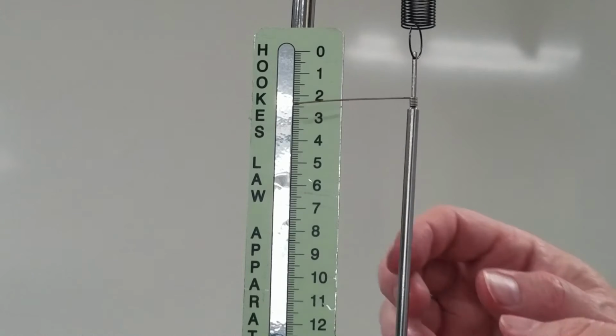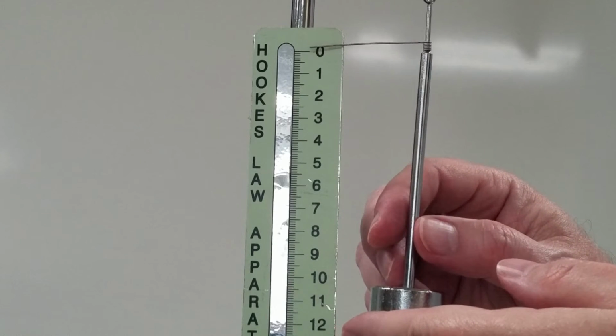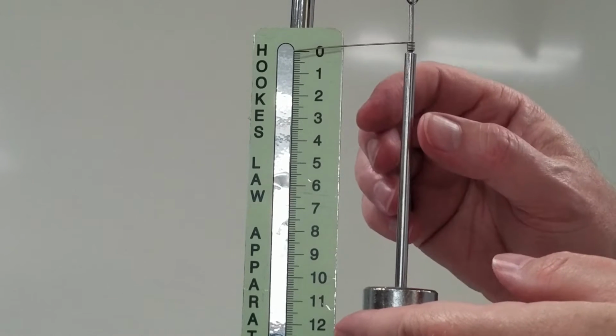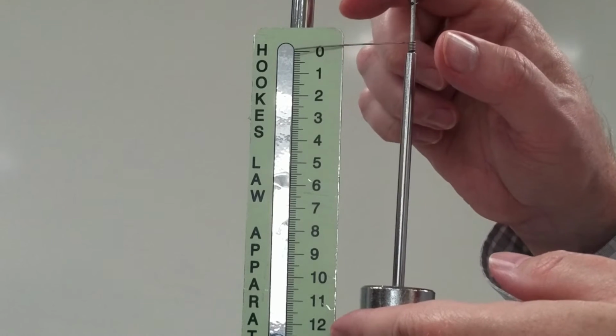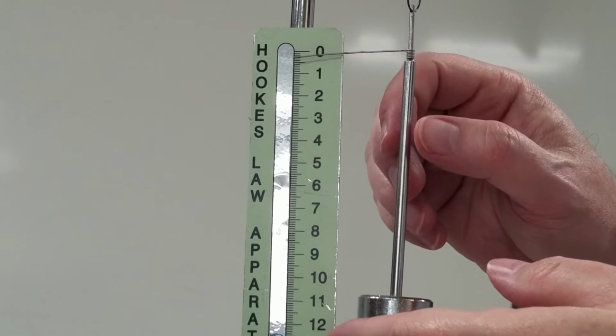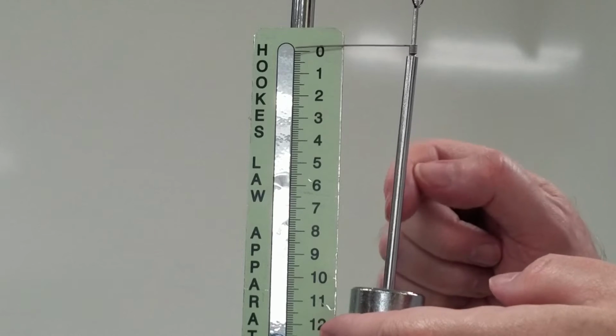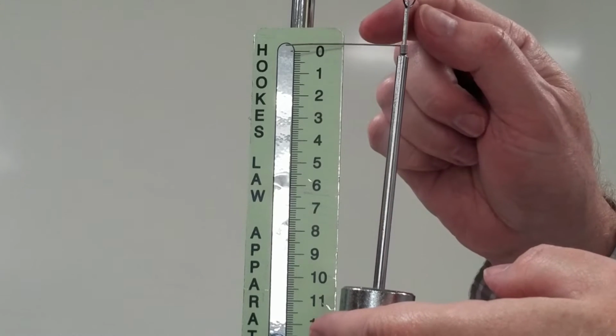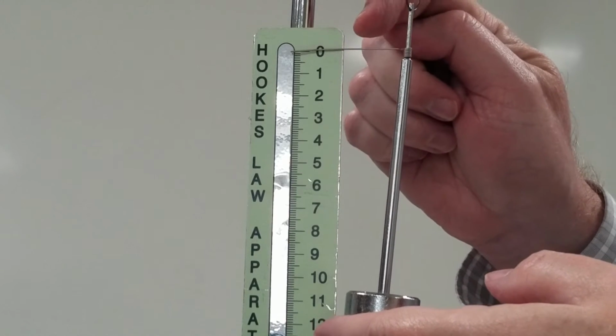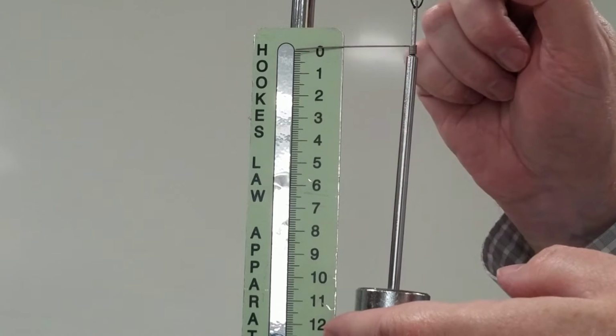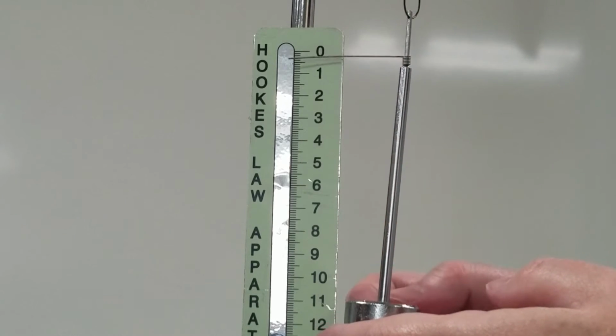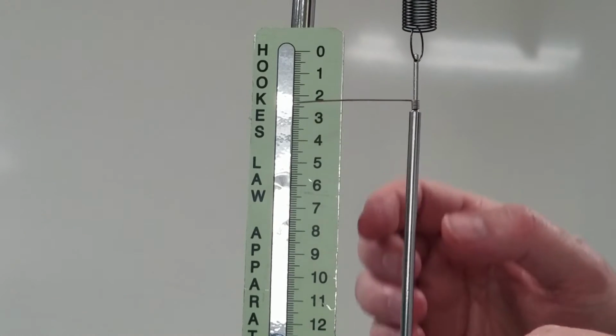Okay, I first set this up so if I take the weight off this, that line should be pretty much at 0 centimeters. Now this mass holder is 100 grams. So our first point is pretty much 0, 0. At no mass, the spring doesn't stretch. But then when I have 100 grams on there, it stretches that amount.